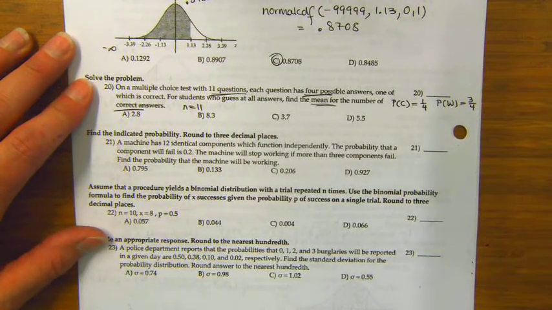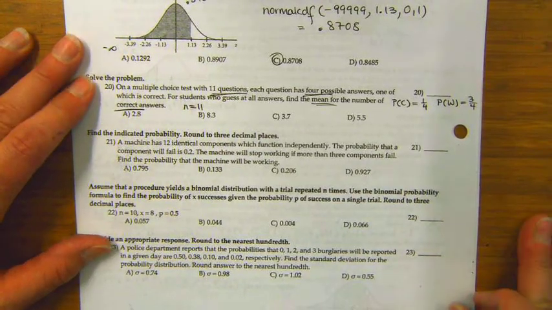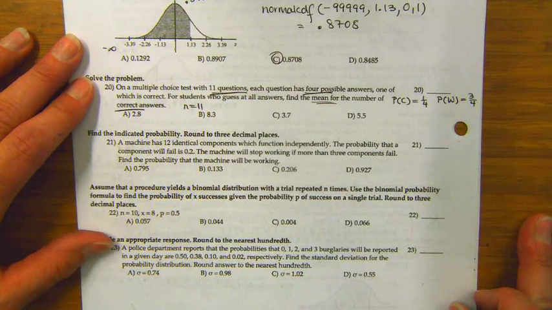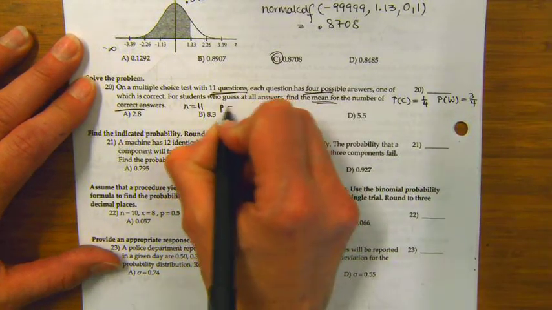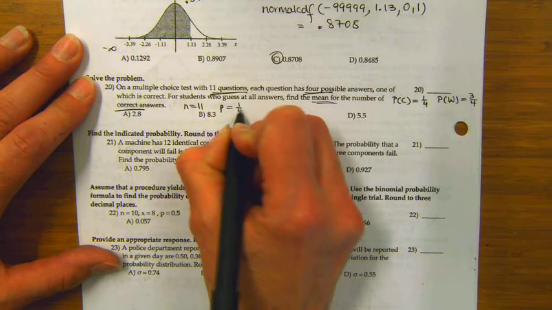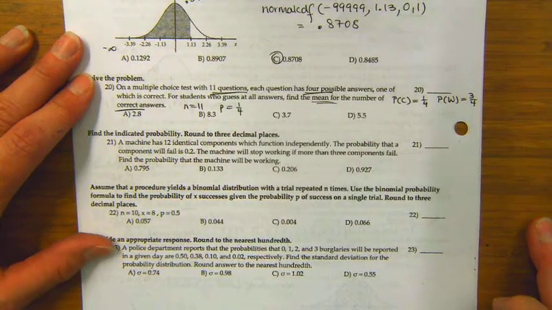Do we have one question independent from another? Yes, that's the case. And is the probability of success the same one? Yes, it is, because each time we have a 1/4 or 0.25 probability.